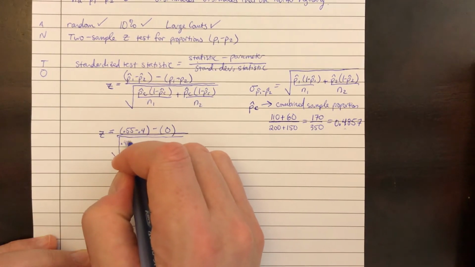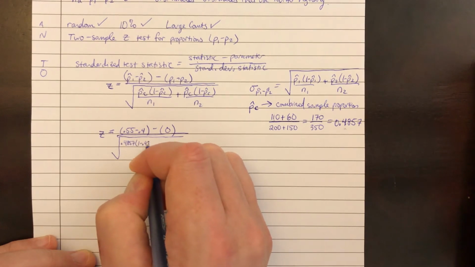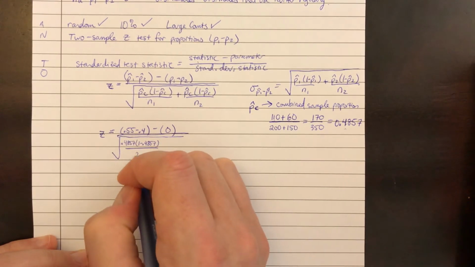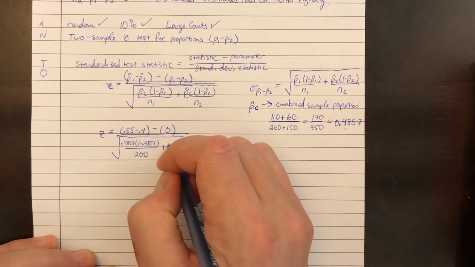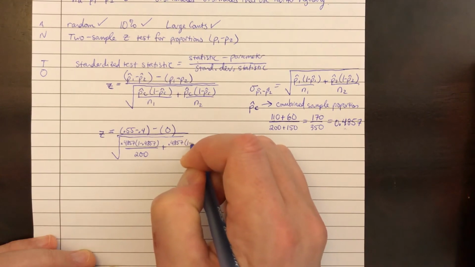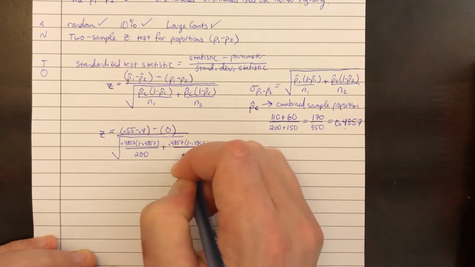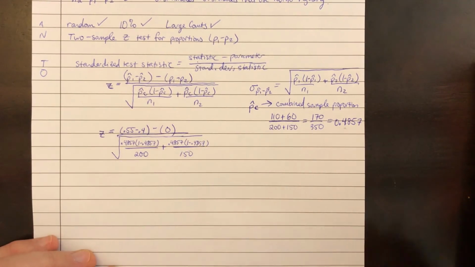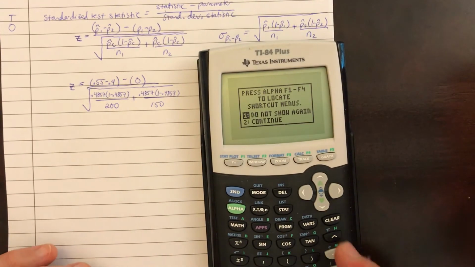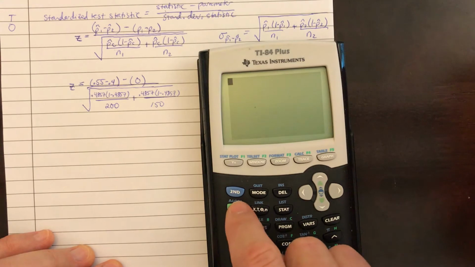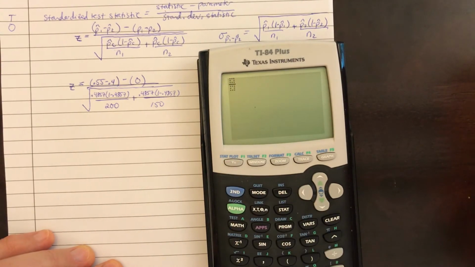So 0.4857 times 1 minus that, divided by 200, the sample size for the females, and then 0.4857 times 1 minus that, divided by 150, the sample size for the males. And now we can calculate our z statistic here. There are a lot of ways that I can make mistakes typing this and writing this. So this is why I'm saying, I'm showing it to you, and I'm going to go through the calculation. Whoops, see, I already made a mistake.